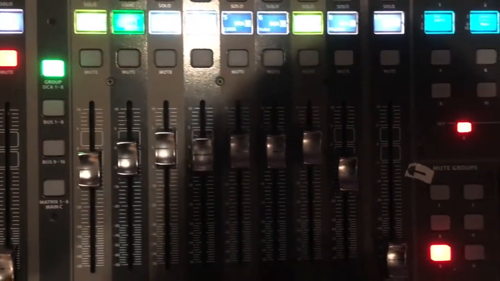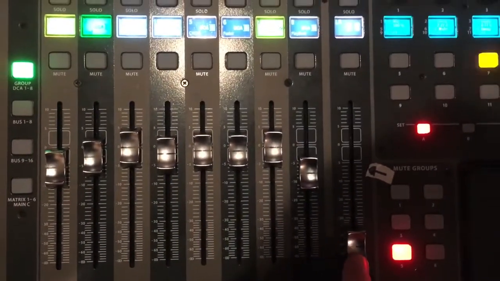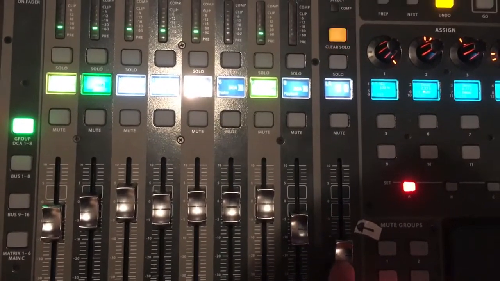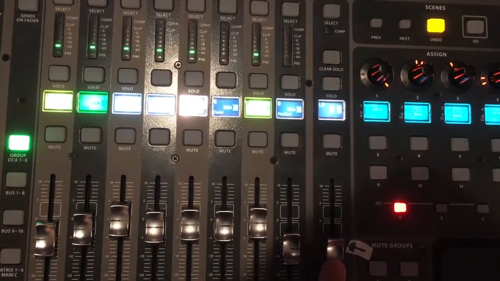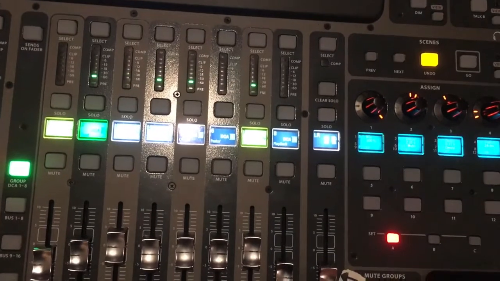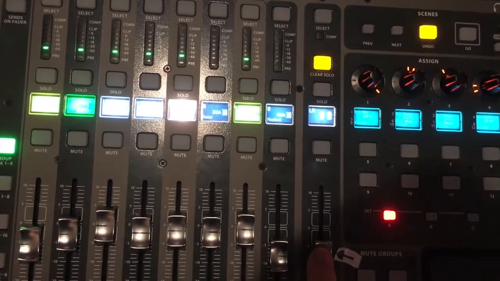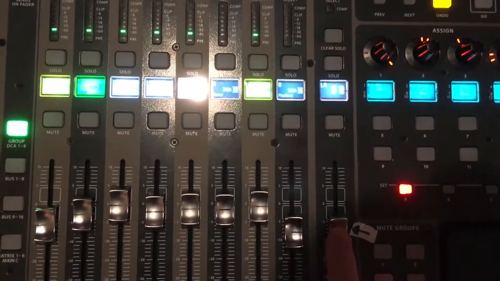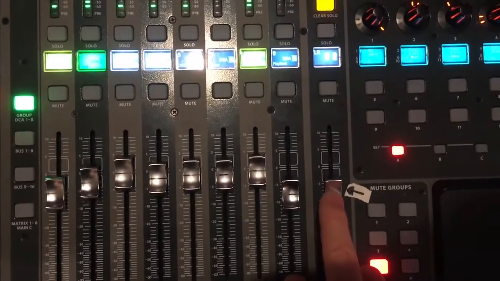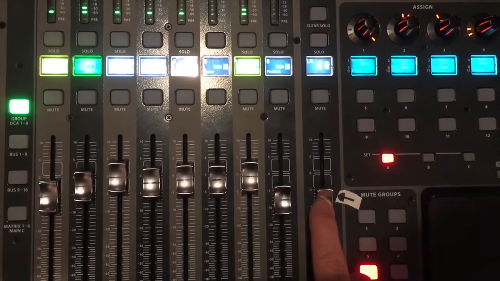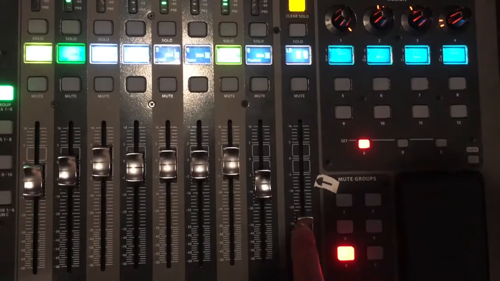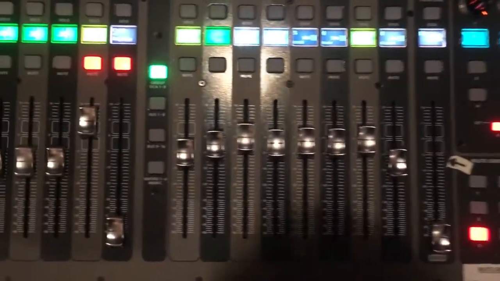Let me just turn this up for a second. Okay, I guess they're not in the mic. The instruments came up a little bit. There we go. I'm going to turn it back down again for now.